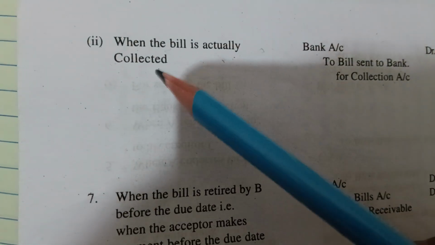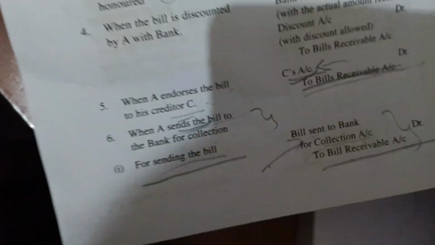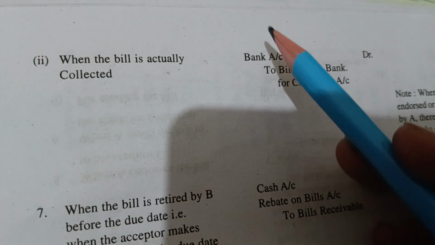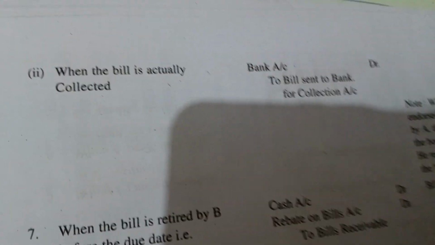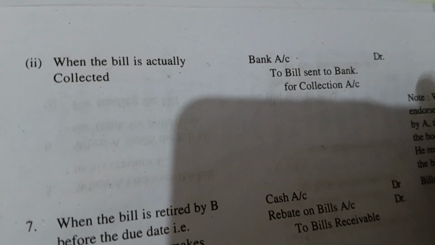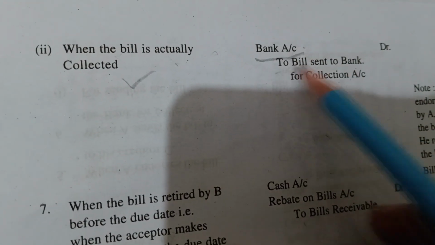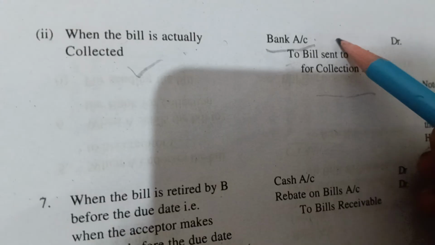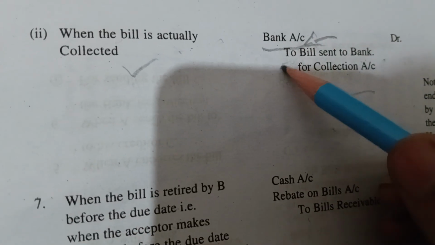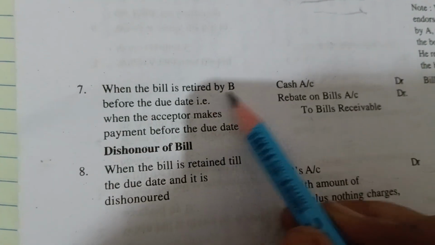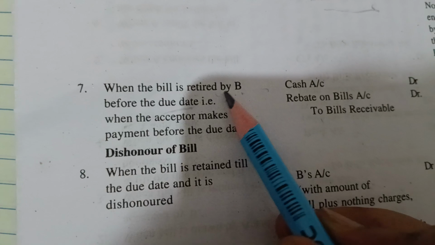See, when the bill is actually collected. When the bill is sent, it is not yet collected, so for that we have another entry. First we wrote bills sent to bank for collection account debtor to bills receivable account. At the time it is actually collected, what will we write? Bank account debtor to bills sent to bank for collection. The bank is the receiver, so bank account debtor to bills sent to bank for collection we will write. In this, no entry.